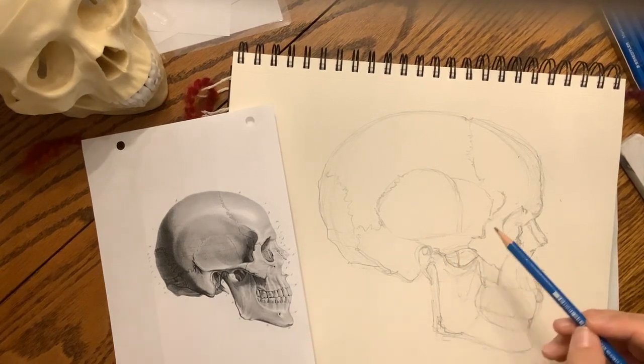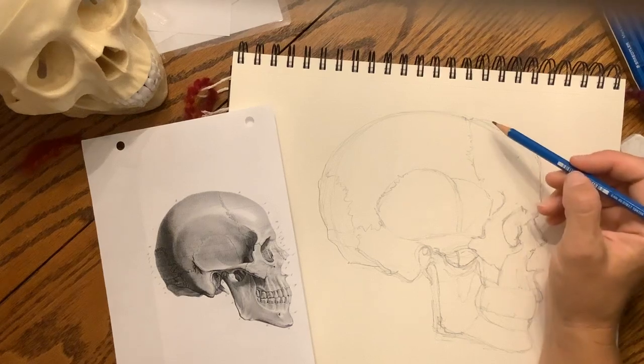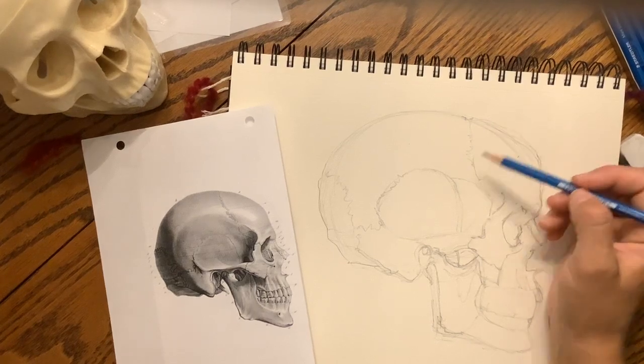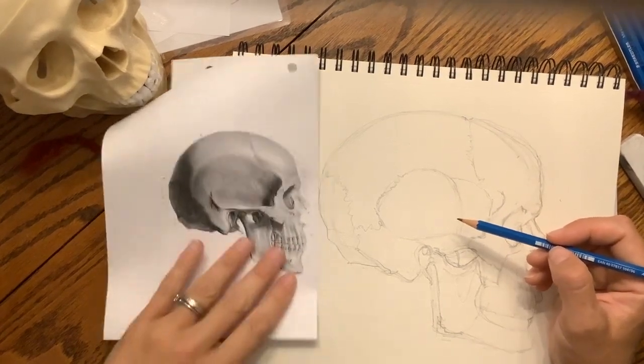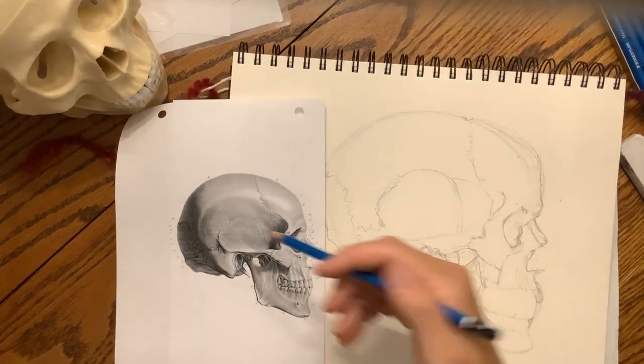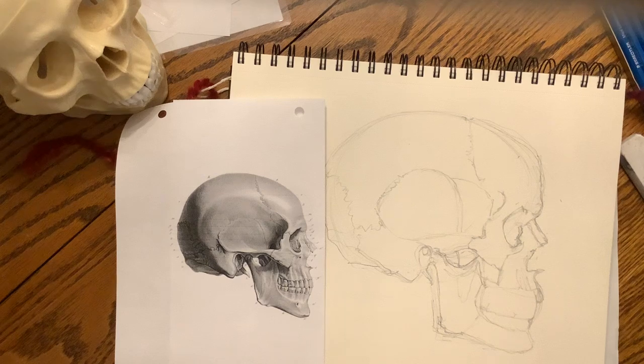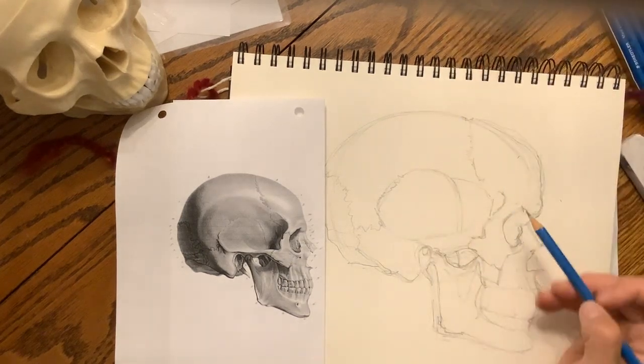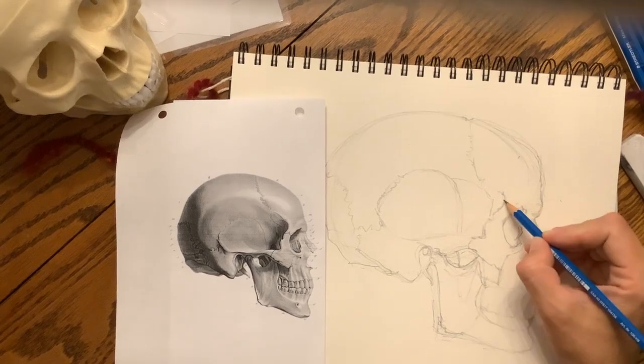I want to make sure that I have the bones in here articulated. And I'm actually going to shade this just like the drawing. The reason I'm going to do that is to get an idea of the contours of the shapes. So the light and shadow gives me a good idea of where things are sticking out and where they're depressing.